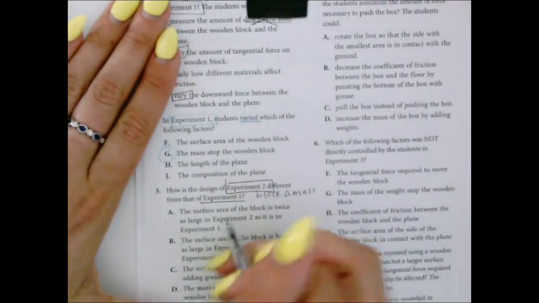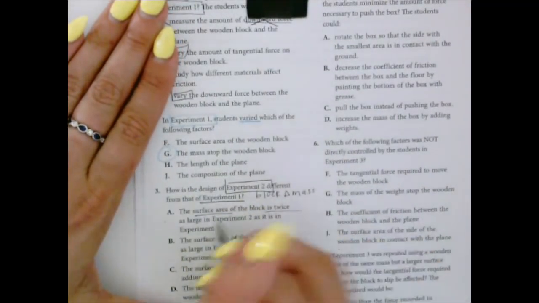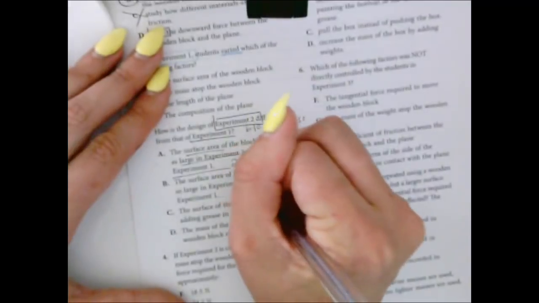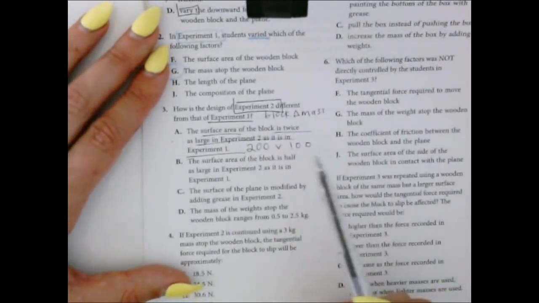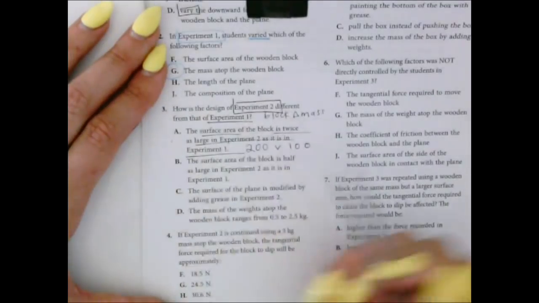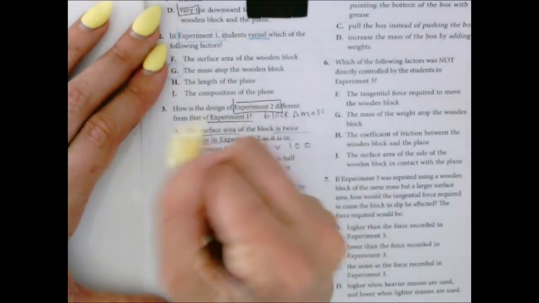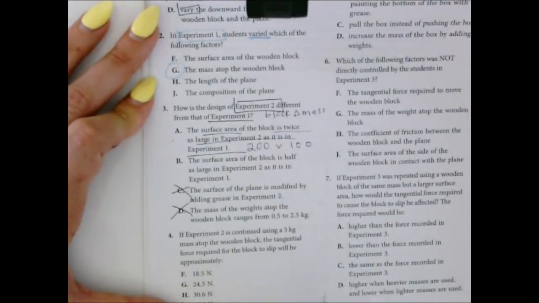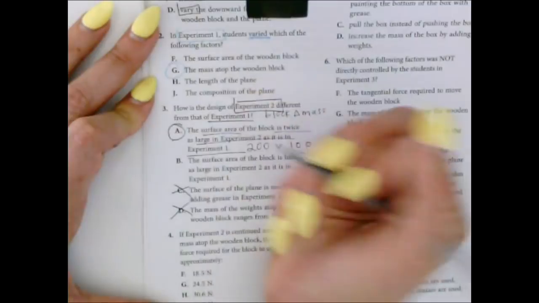What's the surface area in experiment 1? What's the surface area in experiment 2? So the surface area of the block is twice as large in experiment 2 as it is in experiment 1. Right, so it's 200 versus 100. Even before flipping to that, do you see how A and B are almost the same? So I can cross off C and D. They're just opposites. So the answer to number 3 is A.